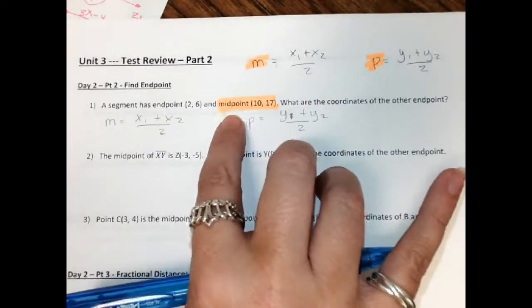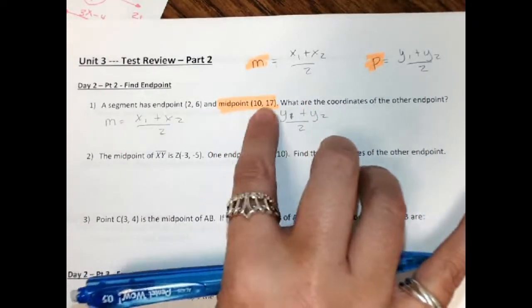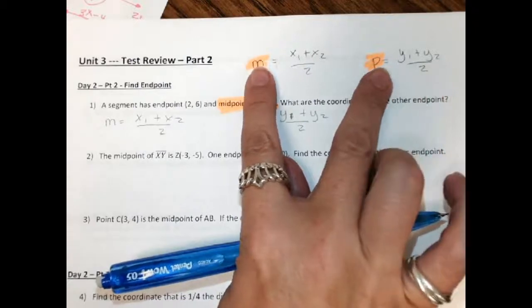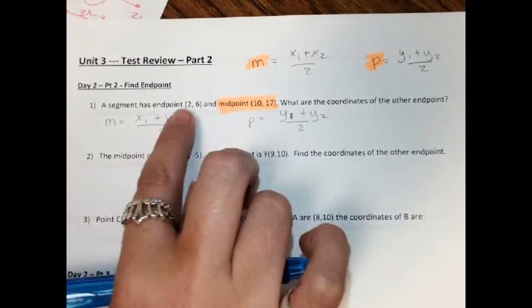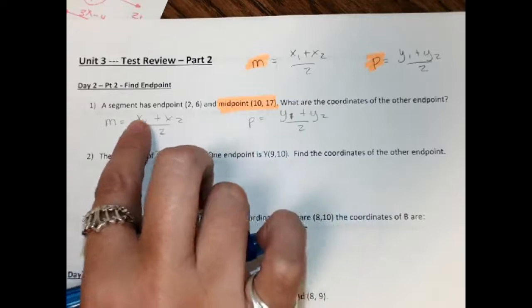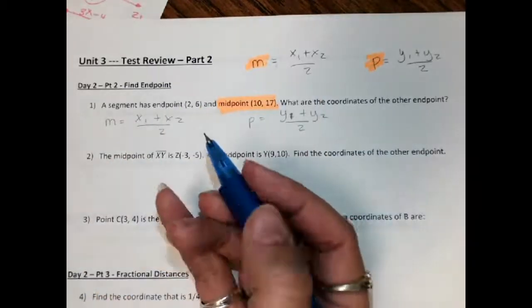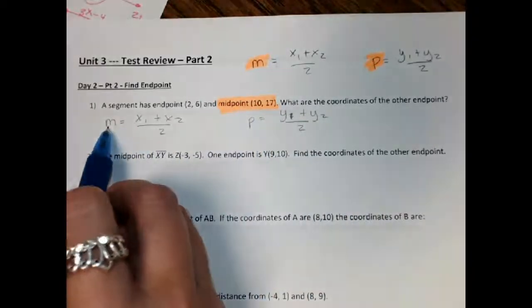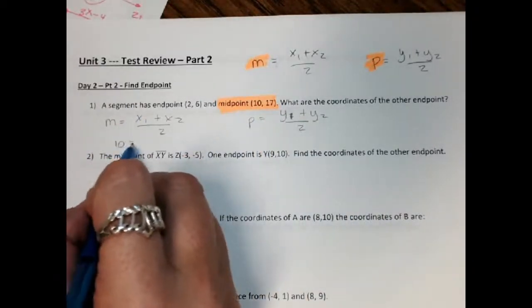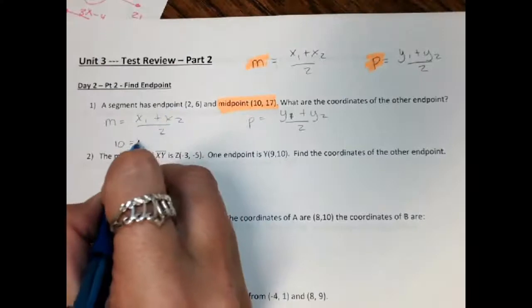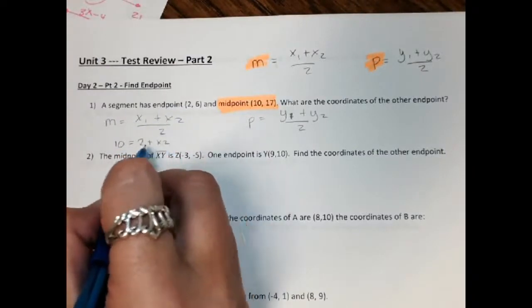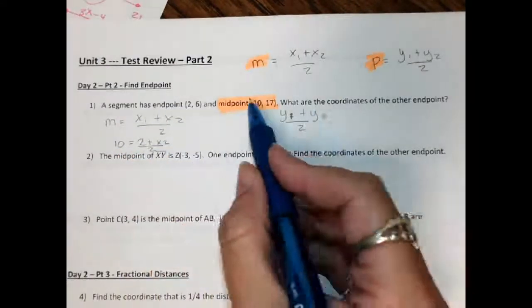And remember, on these, they actually give us the midpoint, so they're giving us the answers here when I plug in for M and P, and they give me one endpoint. I'm going to plug in for one of the x's and one of the y's, and I'm going to look for the other one. So I'm going to get you started on this. The midpoint that I'm going to plug in here is 10. I'm going to plug in one of the x's here, and then you do the same thing for the y part.